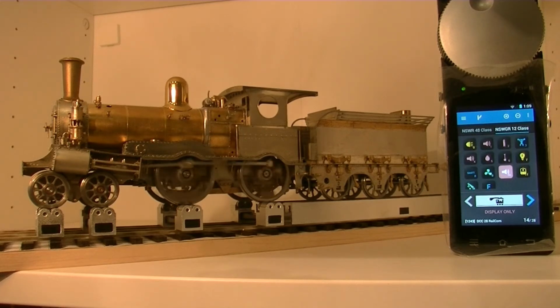So we're currently on speed step 14. So we can see it's chuffing along, happy as Larry.